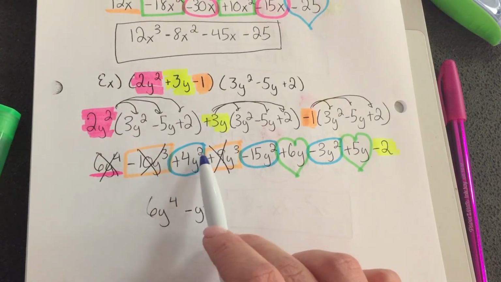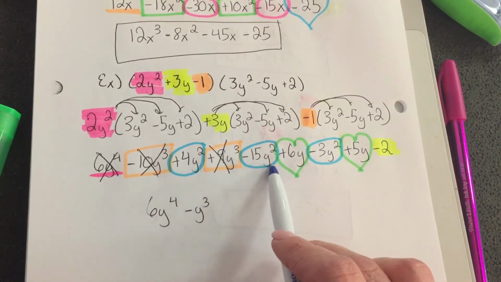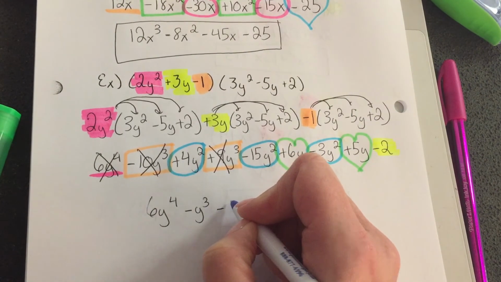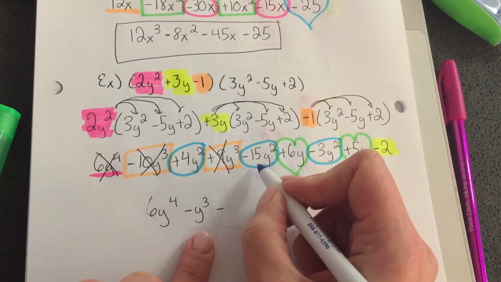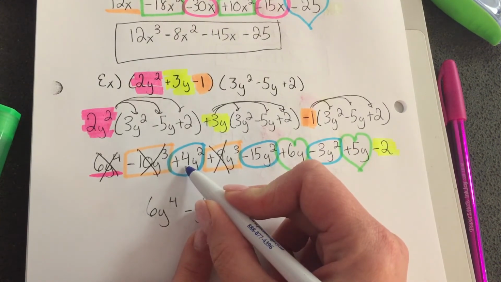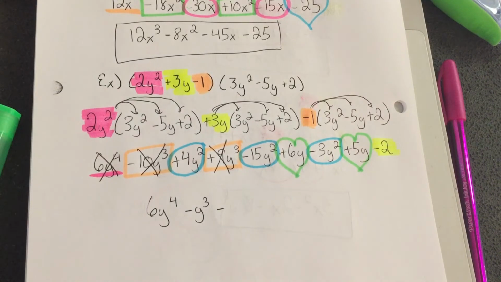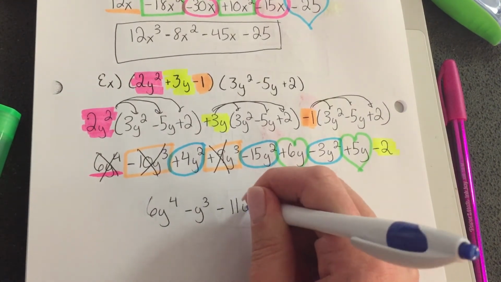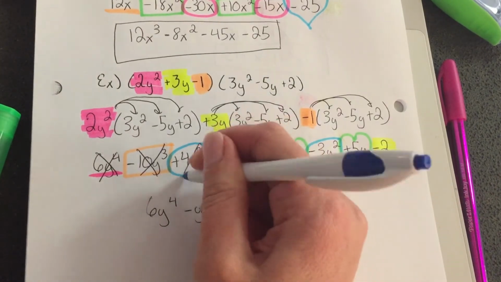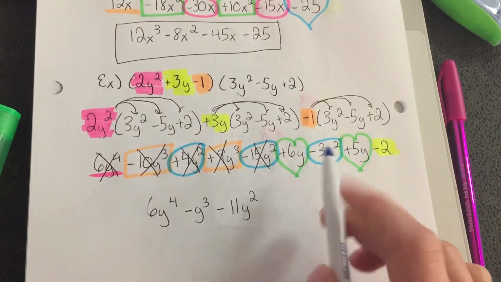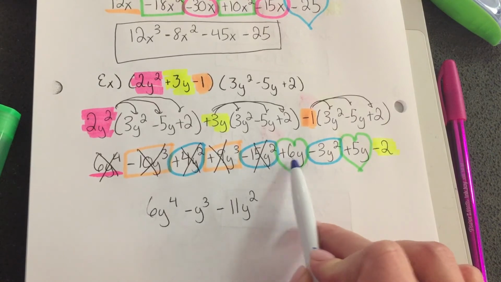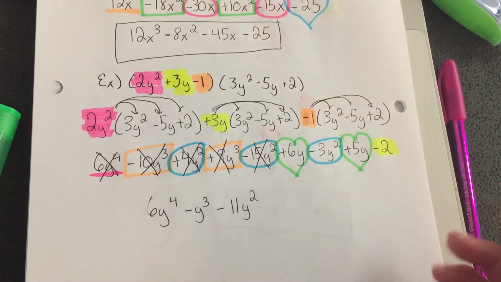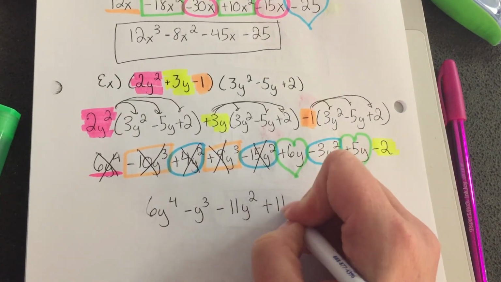Now I have 4y squared minus 15y squared gives us negative... So what does 4 minus 15? Okay. Negative 11y squared. So I'm going to mark those off. And now I have 6y plus 5y is plus 11y.